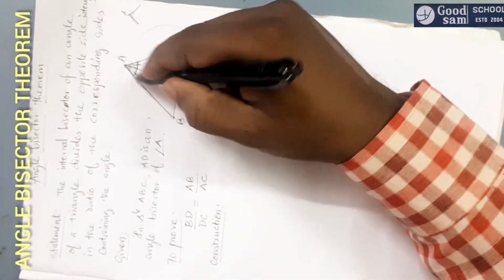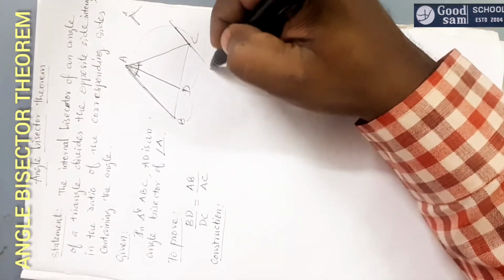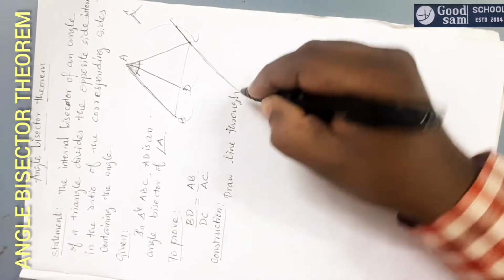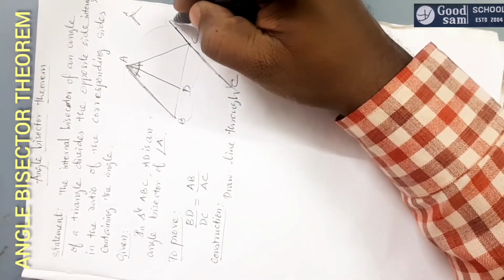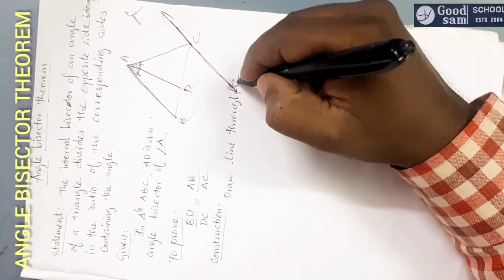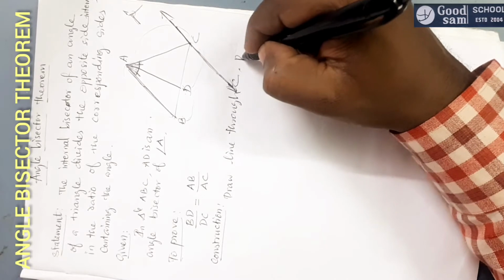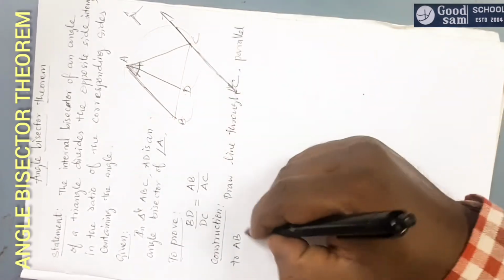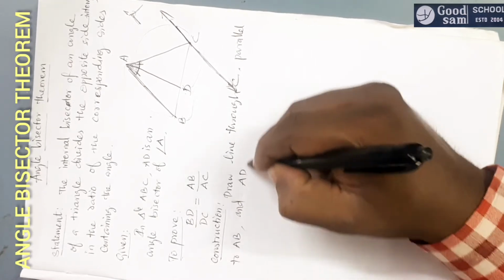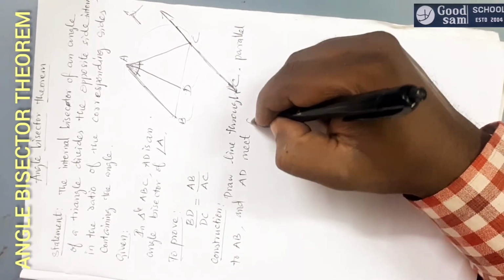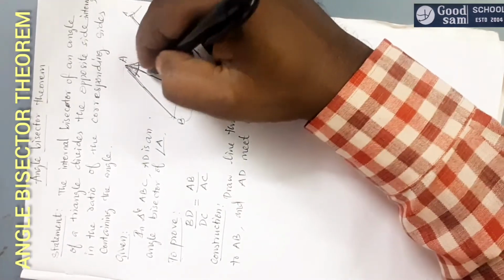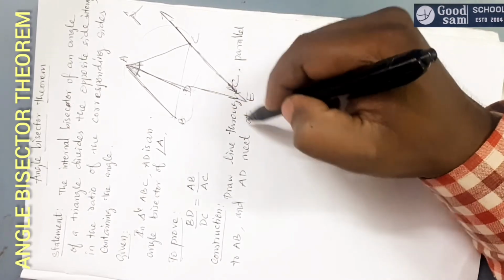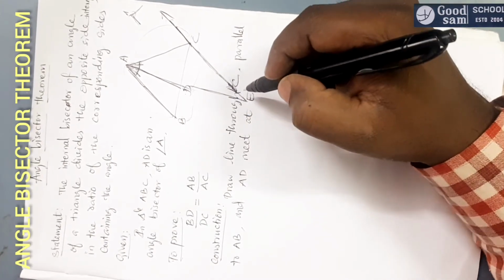So this is AB and this is C. Draw a straight line through C, parallel to AB, and AD meets it at E. If we extend this AD, it meets this line at E. Here there is no place, so when you draw in your notebook, you have to draw it neatly.